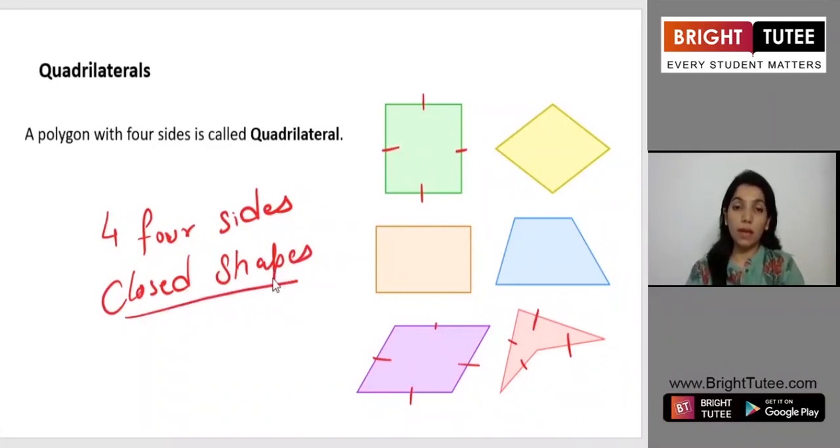Why a closed shape? Because it is a polygon, and I hope you remember that a polygon is always formed of a closed figure, with the line segments being closed. So at least we need three sides to make a polygon. Here we are learning about four sides and we call it a quadrilateral. The word quad here stands for four. Now we are going to study how we can classify these quadrilaterals.